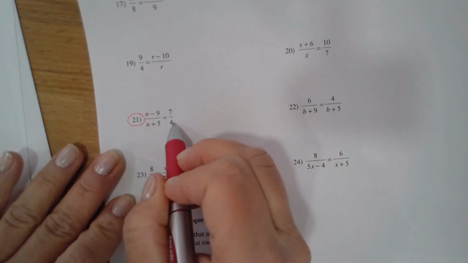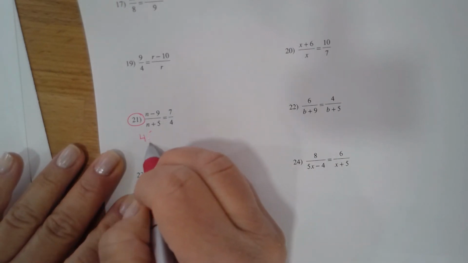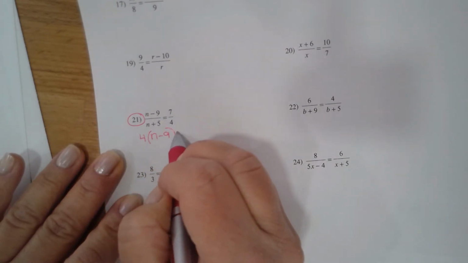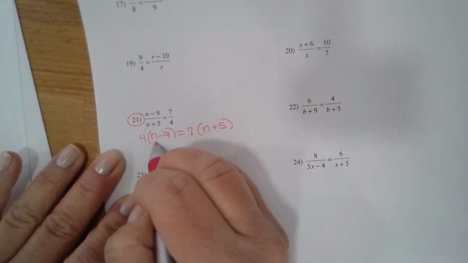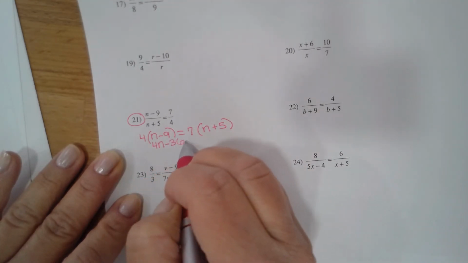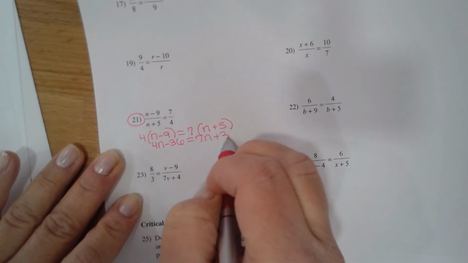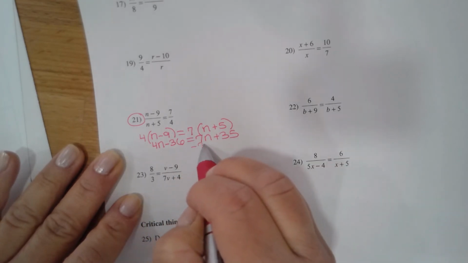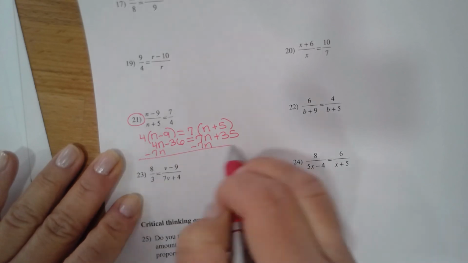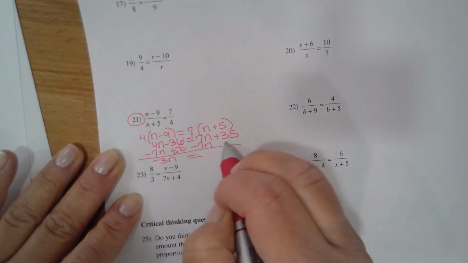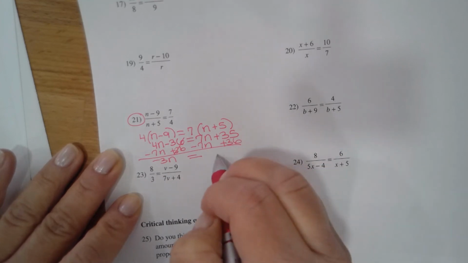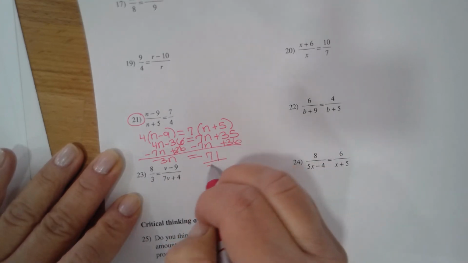So when I cross multiply this, I'm going to do 4 times n minus 9 equals 7 times n plus 5. So 4n minus 36 equals 7n plus 35. I'm going to move my n over this way. I'm going to add my 36 just to save space. And then I'm going to divide by -3.